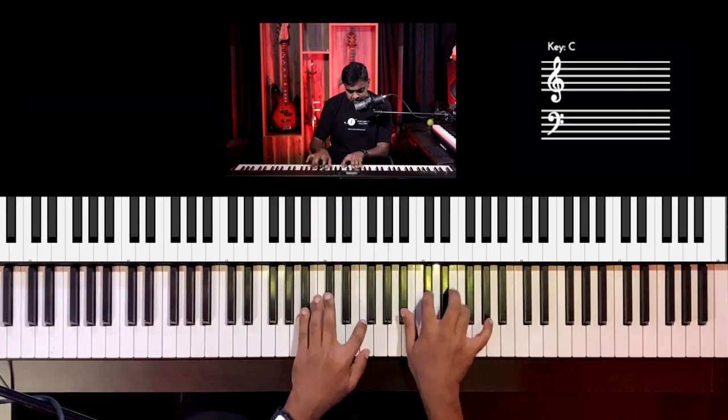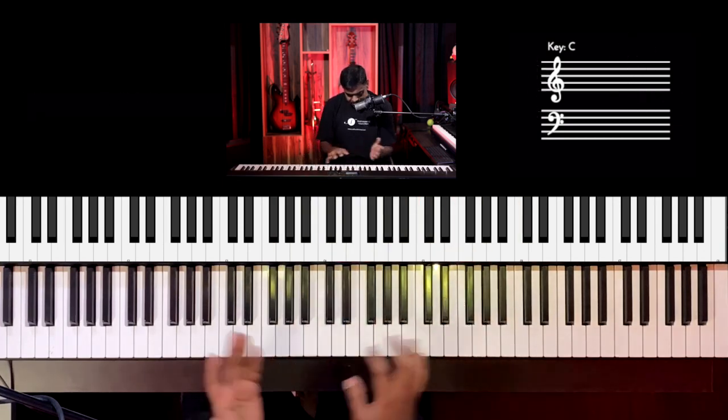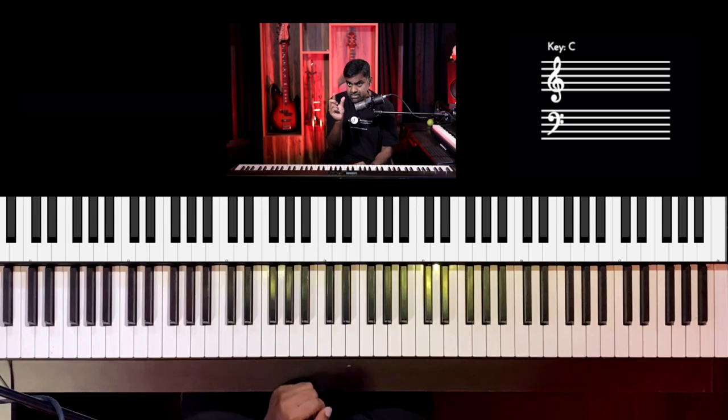Okay, so that was it. That was the theory behind this particular technique. So you take minor chords galore, but you take the minor chords which are displaced a minor third apart.